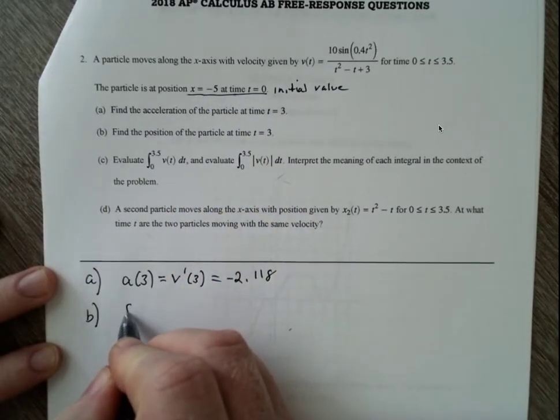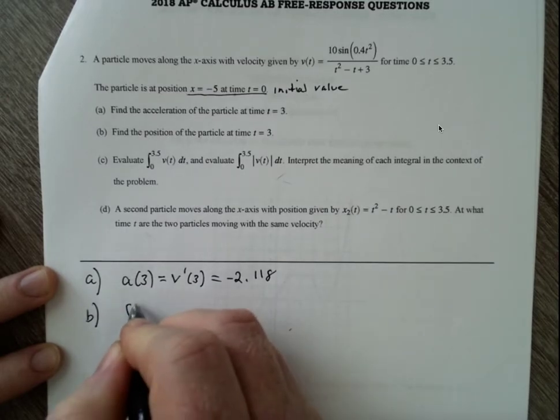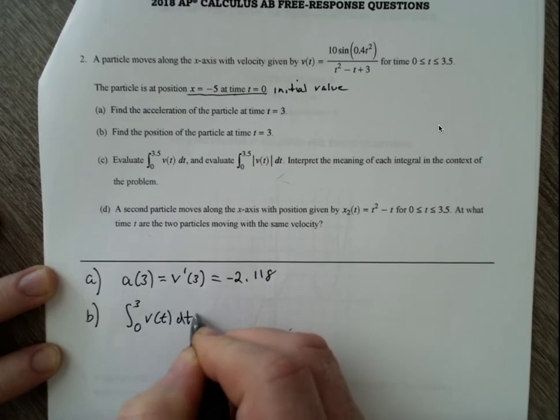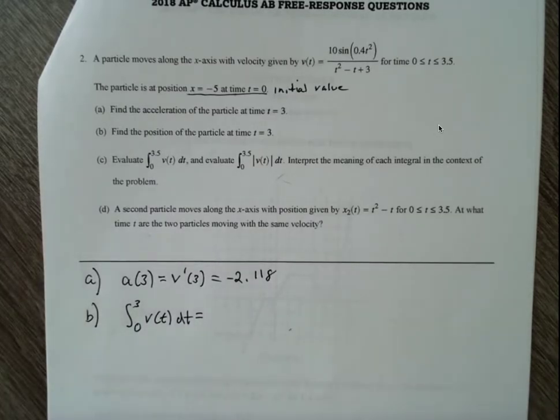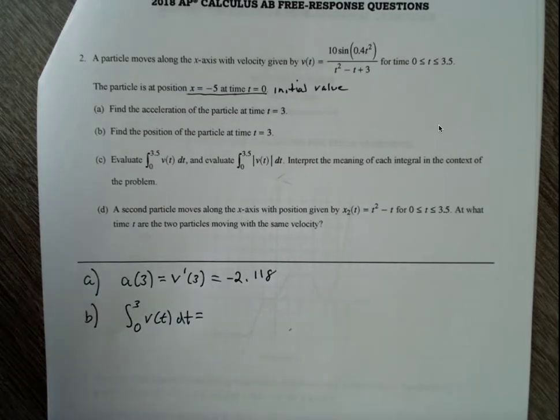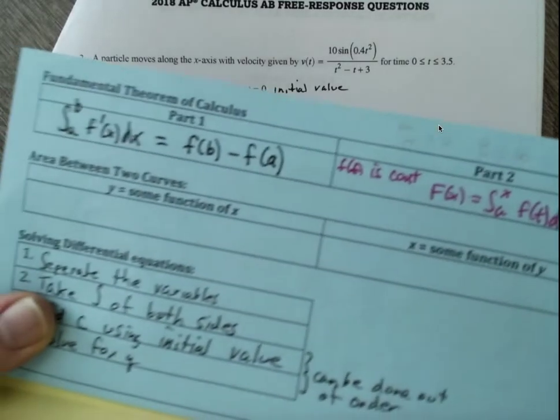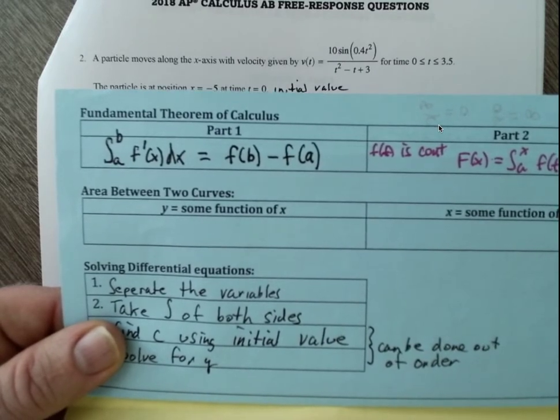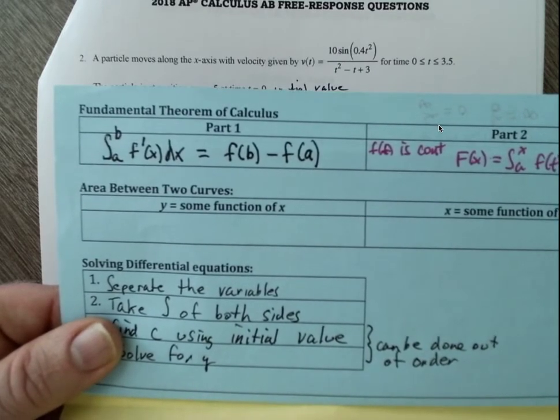We're going to integrate from 0 to 3 of v of t dt, and that is equal to, okay, this is where the fundamental theorem of calculus part 1 comes in. Let me pull that out of our foldable again really quick, but that's right here. That's f of b minus f of a equals the integral from a to b of f prime of x dx.